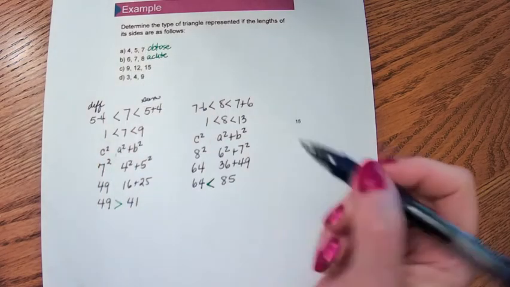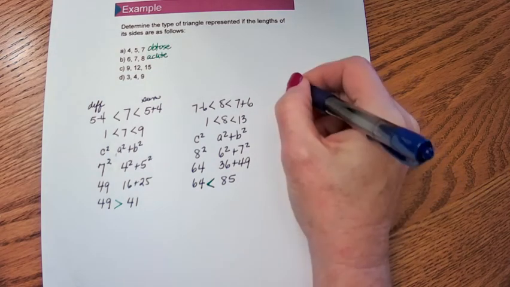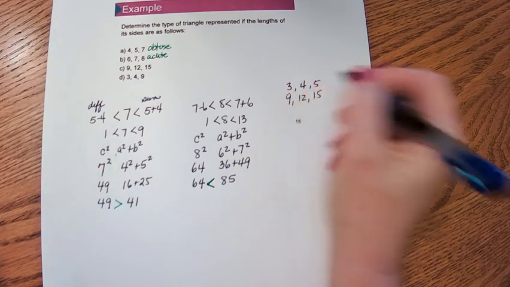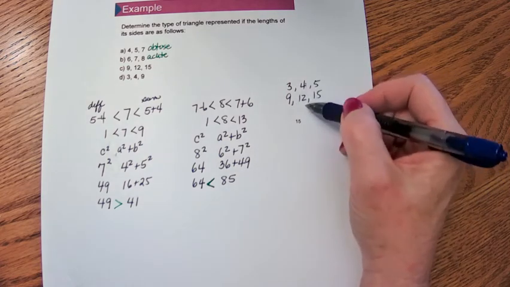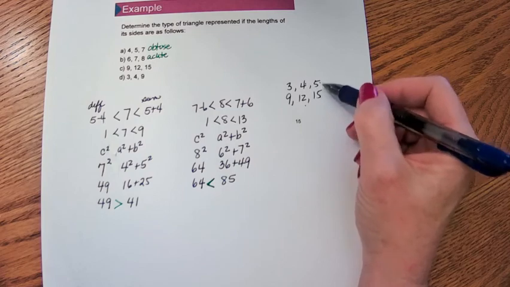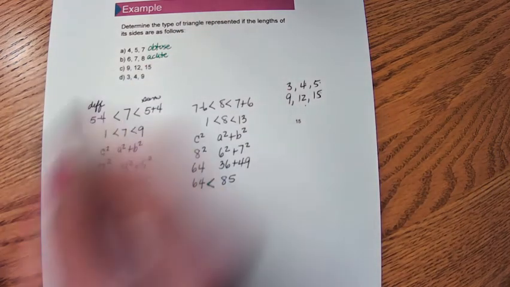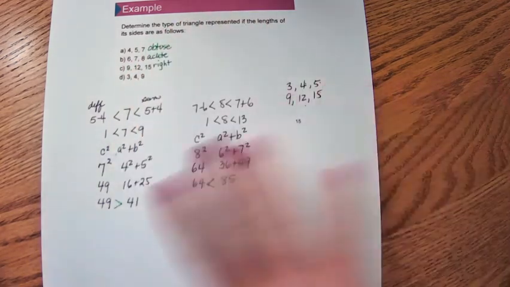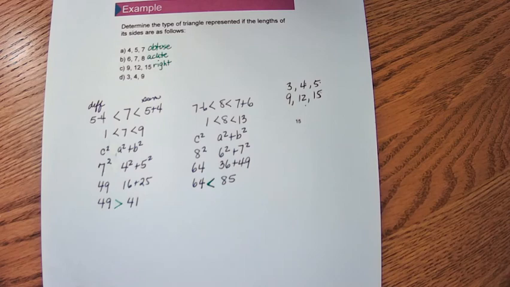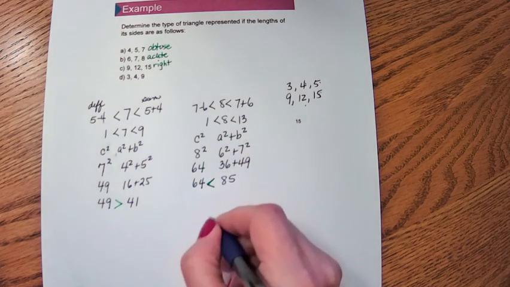All right, 9, 12, 15. That sure looks like a 3, 4, 5 triplet. 3 times 3 is 9. 3 times 4 is 12. 3 times 5 is 15. We know that these side lengths are valid and that it is a right triangle. We don't even have to do the work. We know that it's a Pythagorean triplet. And how about D?